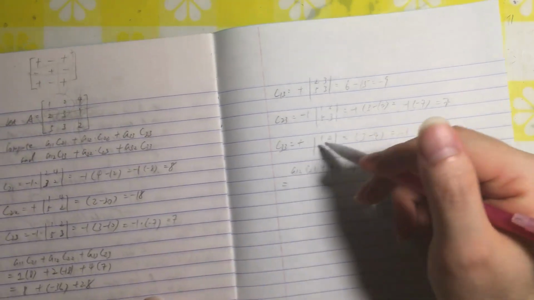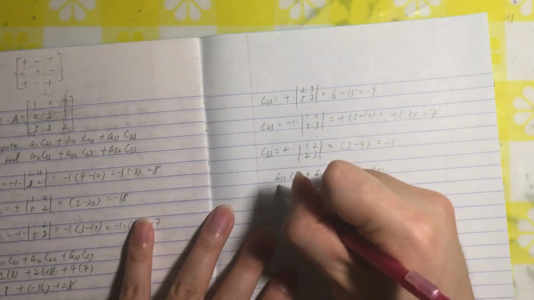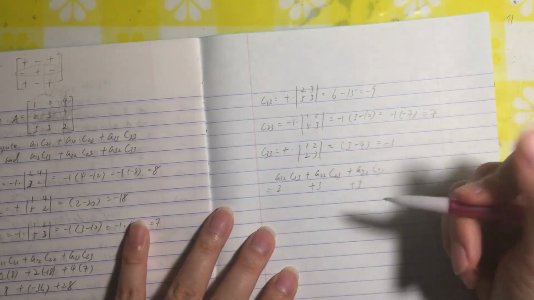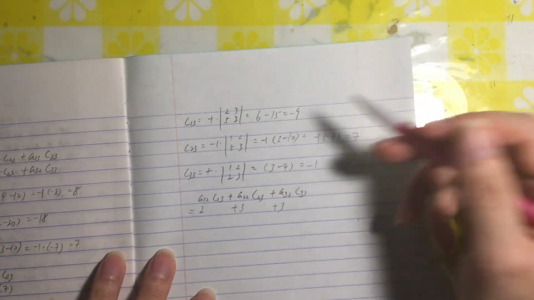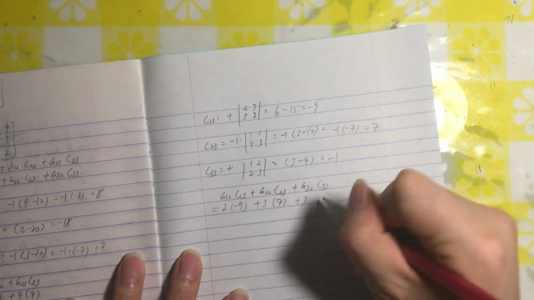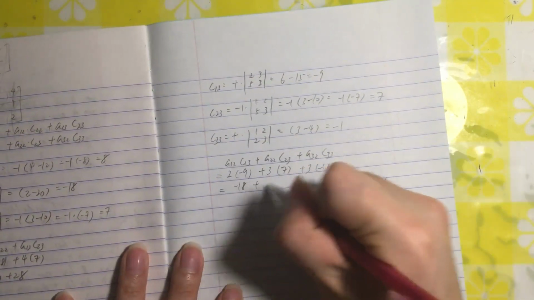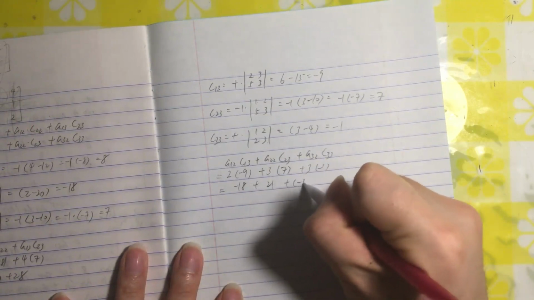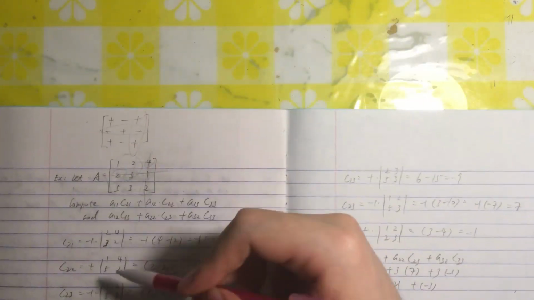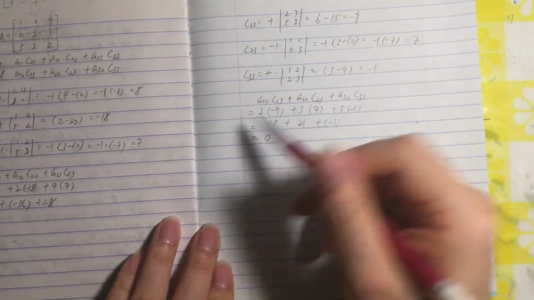The entries in the second column are 2, 3, 3, times the cofactors around the third column, which are negative 9, positive 7, and negative 1. Multiply, and we get negative 18 plus 21 plus negative 3. Together we get 0. So if we take the entries in one column times the corresponding cofactors around a different column and then add them up, we always get 0.